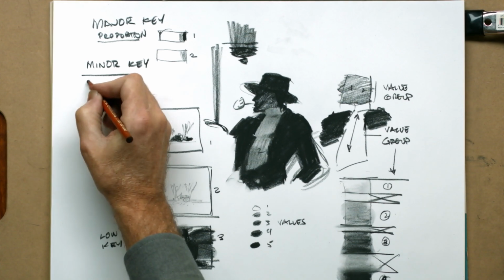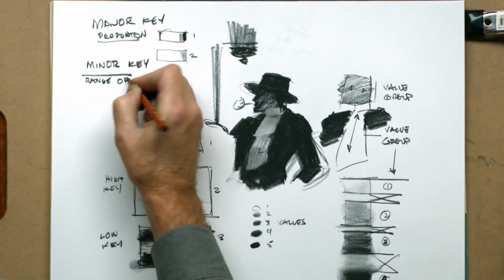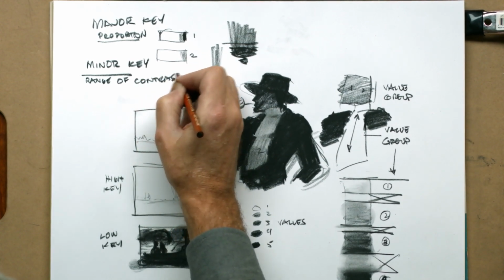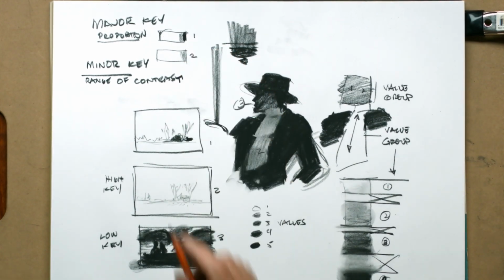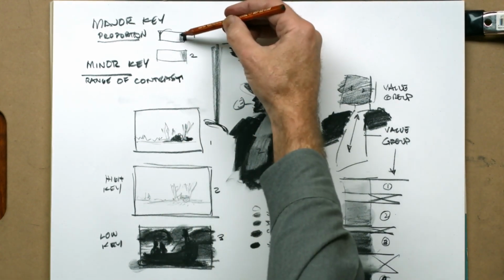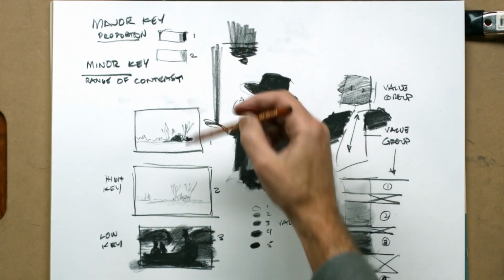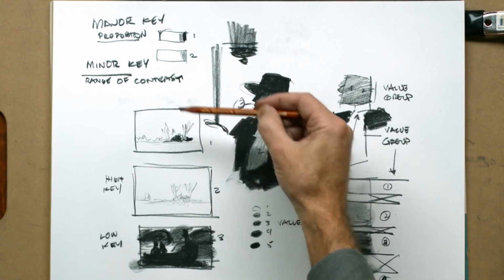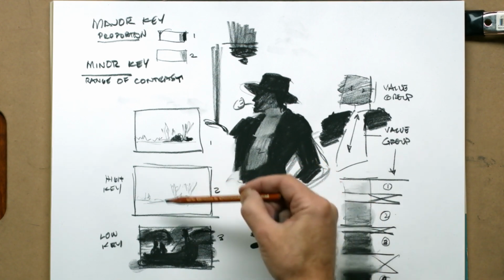Your minor key is your range of contrast. Okay? Your range of contrast. Now, that can change. And like it did here, the difference in the contrast changes your minor key. So this is a high major key, and it has high contrast. It's a high minor key. This is a high major key, but there's low contrast.